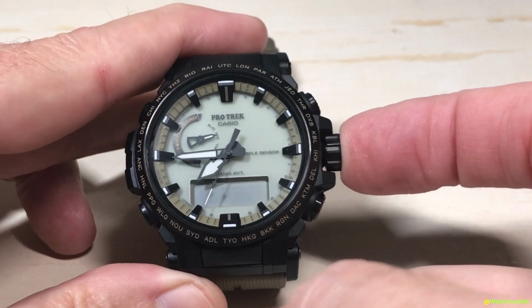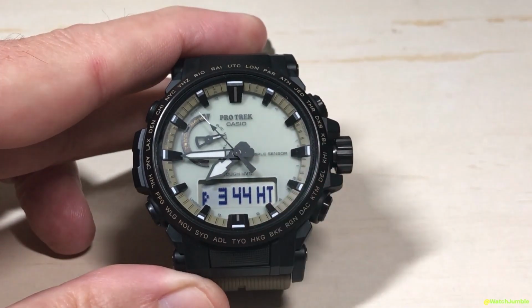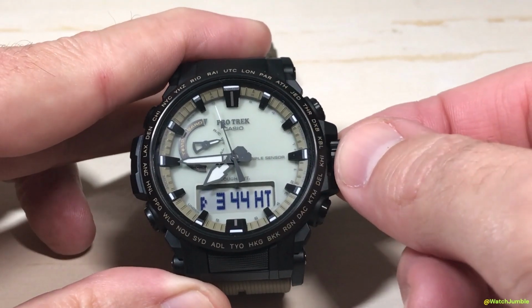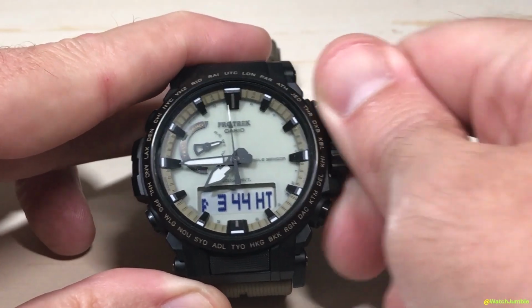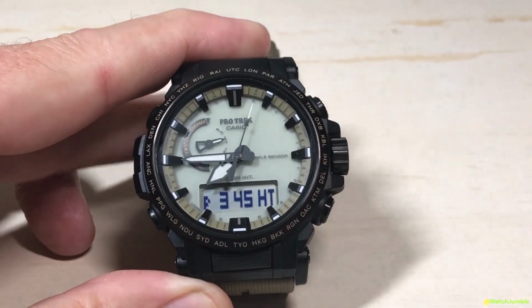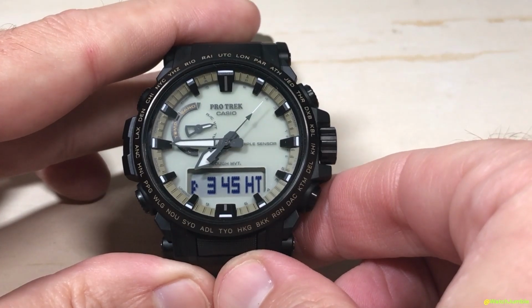I'm simply going to press the crown in. That saves my changes, kicks me out. We've successfully adjusted our code. I'm going to go ahead and press the crown in, and I'm going to turn it. The one thing you always want to make sure you do is you screw in that crown, because that's what keeps moisture out of your watch.